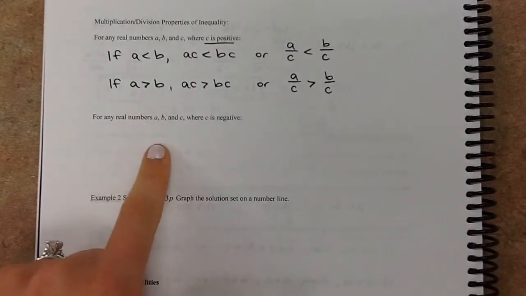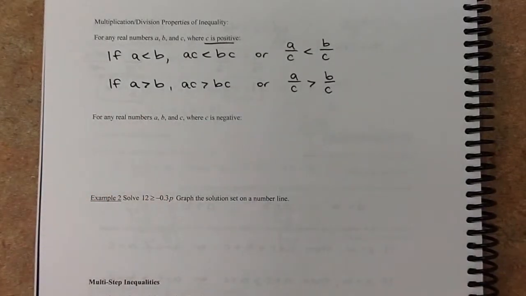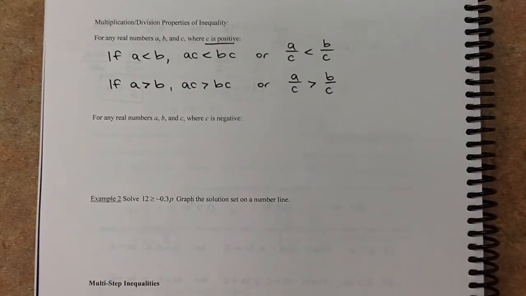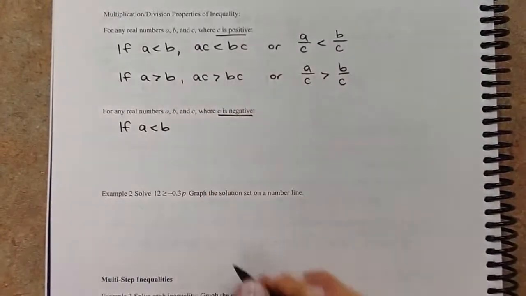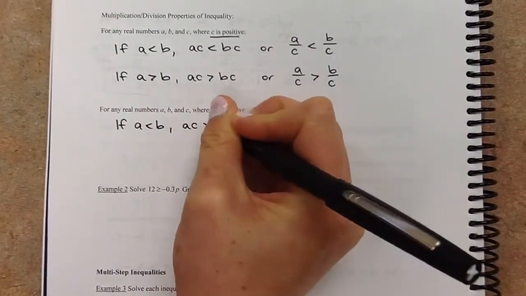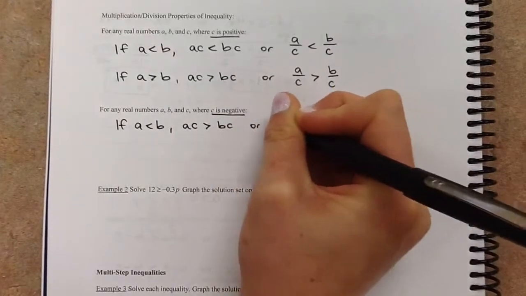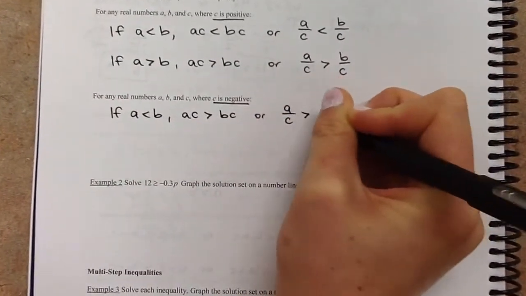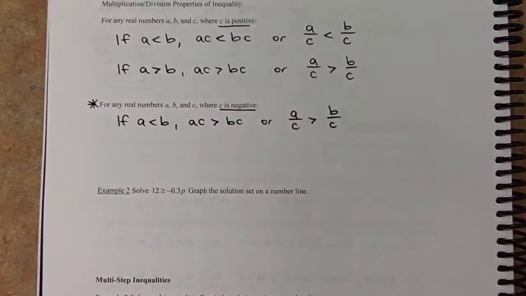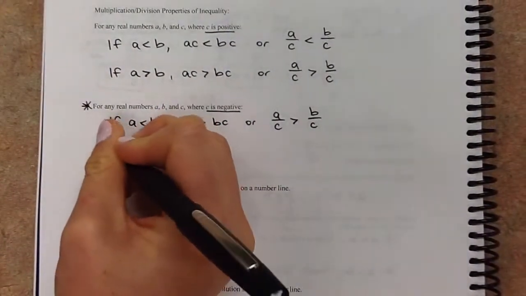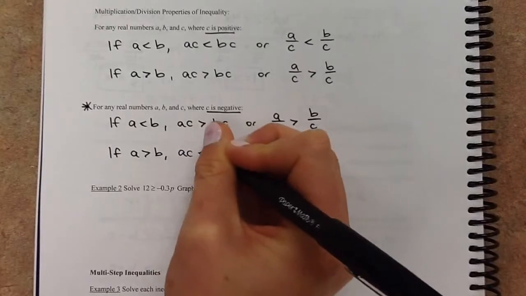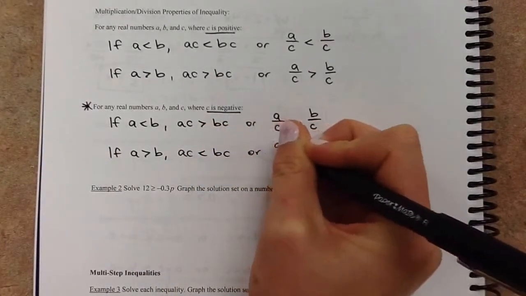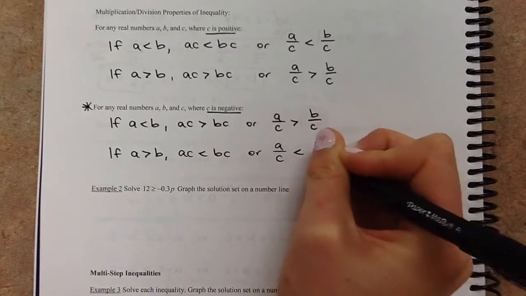Okay, now here is a rule that I'm sure you guys remember. If you divide by something negative, or if you multiply by something negative, the symbol will switch. Okay, so if A started off being less than B and you multiply by a negative number, the inequality will flip. If you divide by a negative number, the inequality will flip. This is a super, super, super important rule. If you multiply or divide by a negative number, the inequality will flip. Okay, so say A starts off being greater than B. If you multiply by a negative number, the inequality will flip. Or if you divide by a negative number, the inequality will flip.